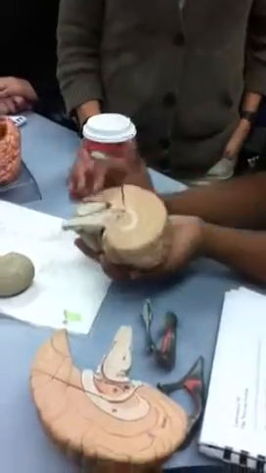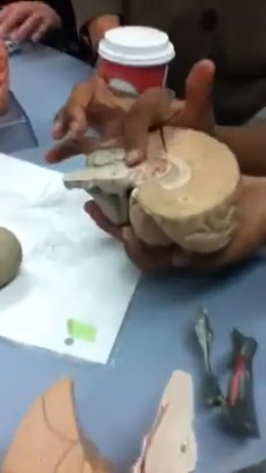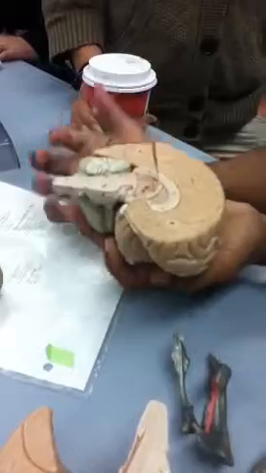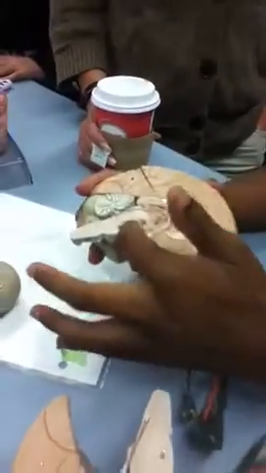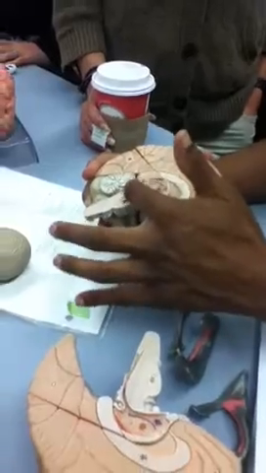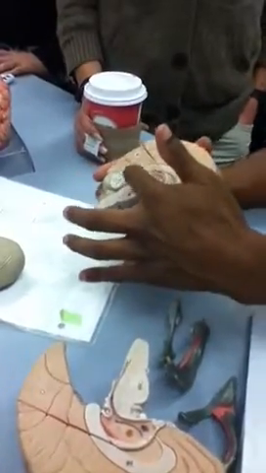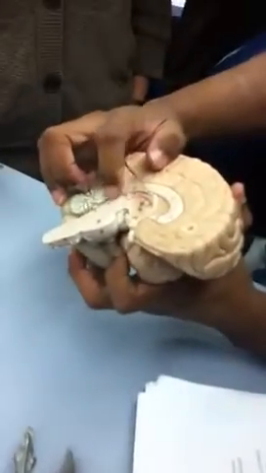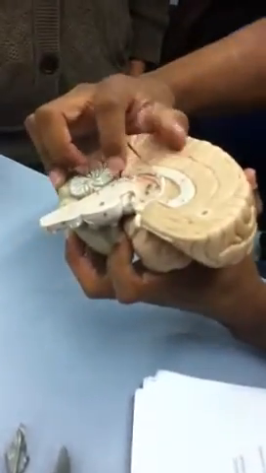So there is the mesencephalon. So we're looking now at this area, the neck on the seahorse. And now on the anterior portion, so this area here, the anterior part in the mesencephalon, is the cerebral peduncles. And the posterior region, this is the corpora quadrigemina here.